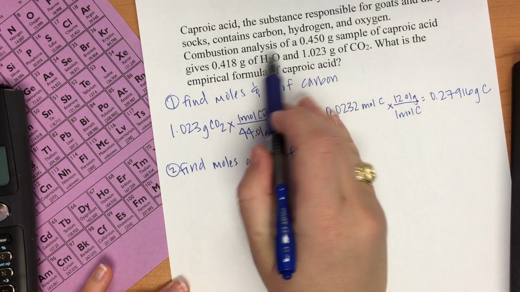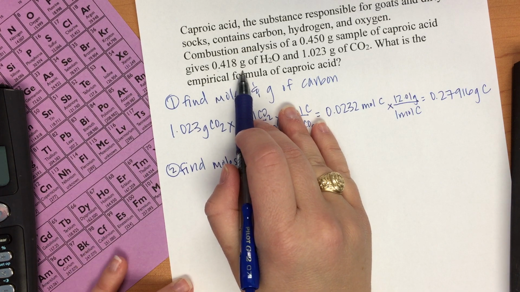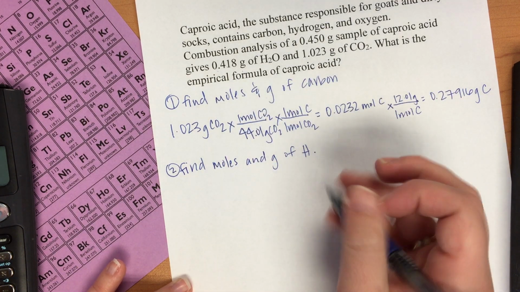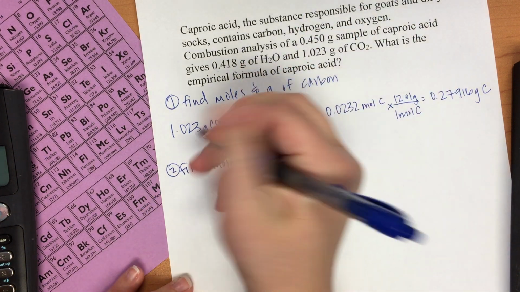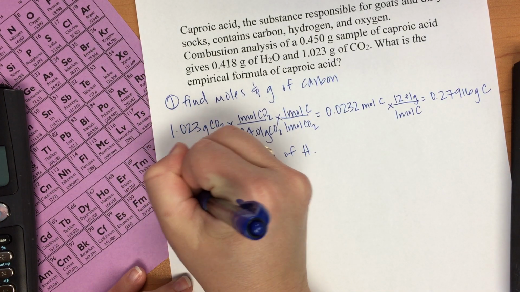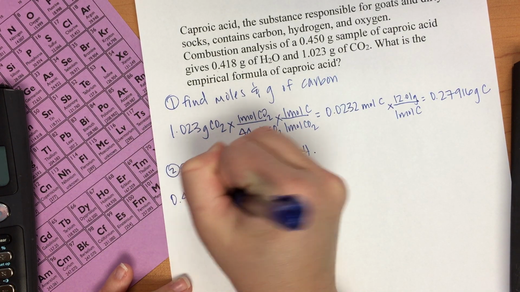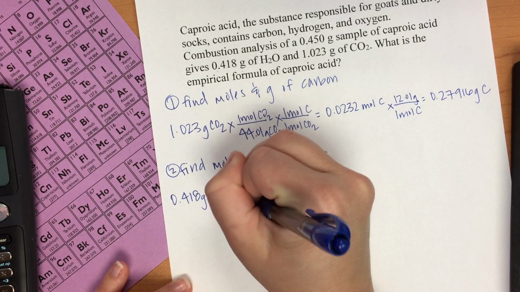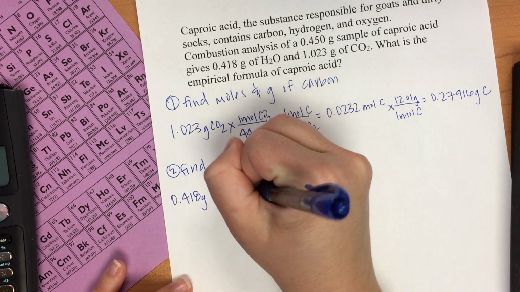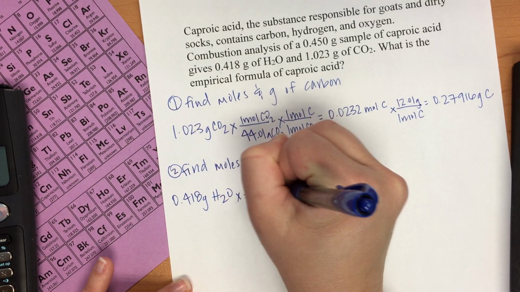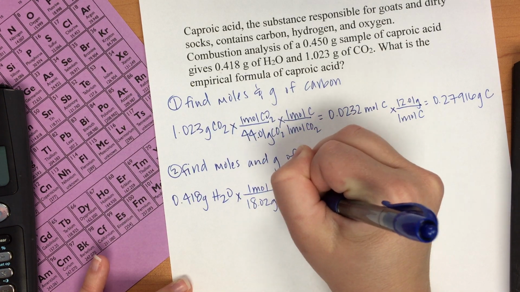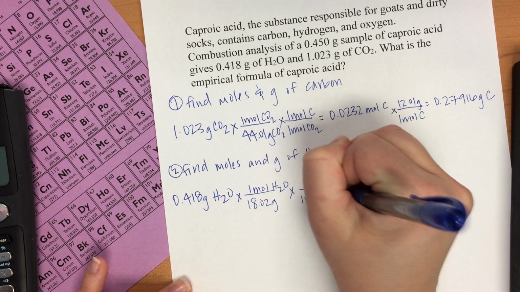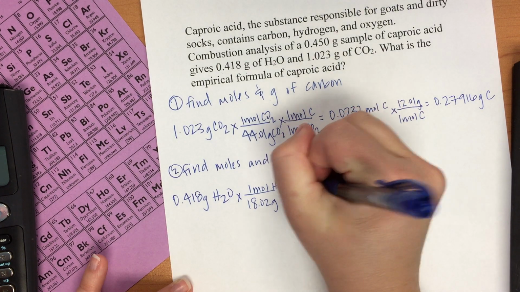Okay, now we're going to do the same thing for the hydrogen found in the water. In order to do that, we're going to convert the mass of water to the moles of hydrogen and the mass of hydrogen. We'll use the molecular weight of 18.02 grams in 1 mole of water. So in 1 mole of water, there are 2 moles of hydrogen.